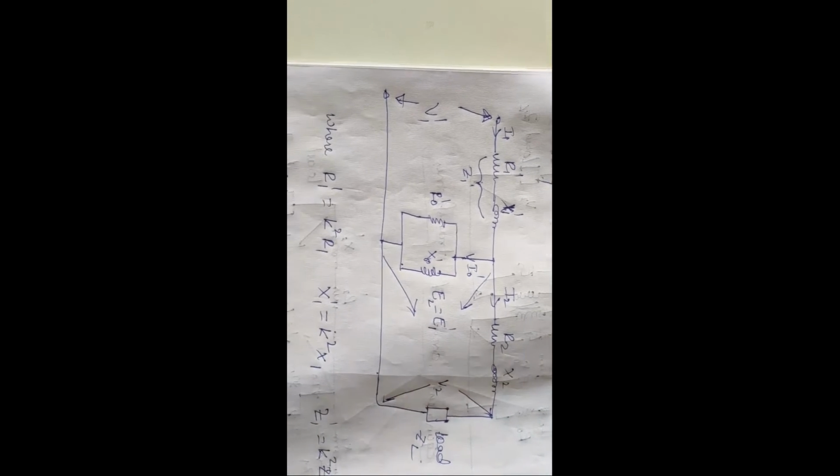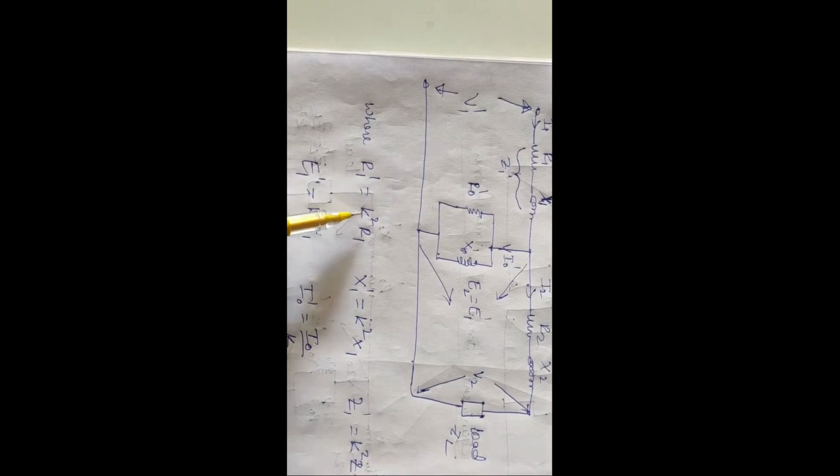Okay, so what are the values? R1 dash is equal to k square into R1, X1 dash equals k square into X1. Okay, like this their values will change when it is referred to secondary.